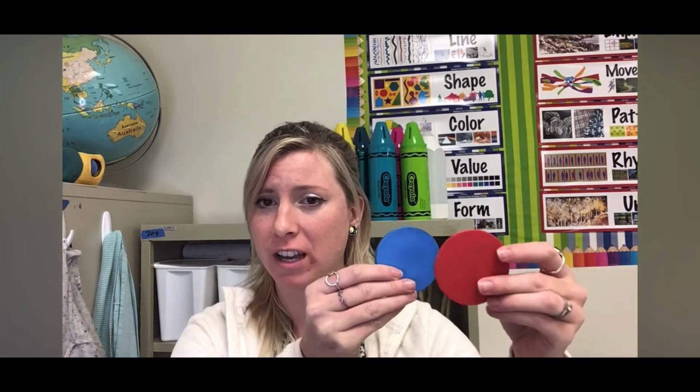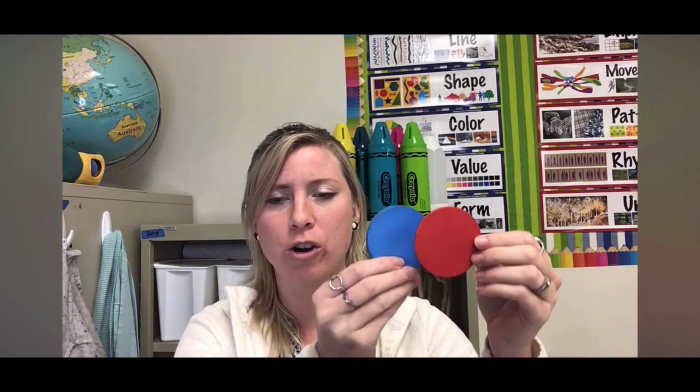Hello boys and girls. This week in art we're going to be learning about overlapping. To overlap is to place one object partially covering that object with another object. So I have these two circles. I have a blue circle and I have a red circle, and you can see that they are overlapping.